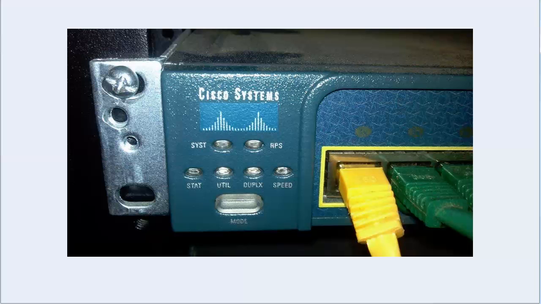We're starting with a 2950 here from our server room. It's a very popular home lab switch. And we've got a system light and RPS, status, utility, duplex, and speed. The one below it looks like a giant light on a 2950, but it's not. It's actually just a button. It's a mode button, and you're going to press that to toggle through these lights.